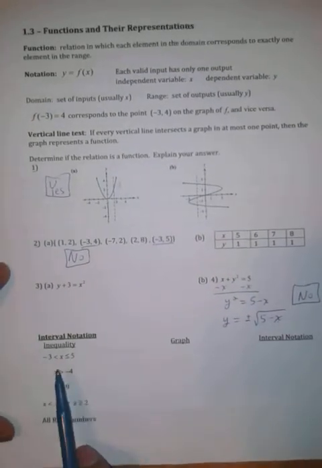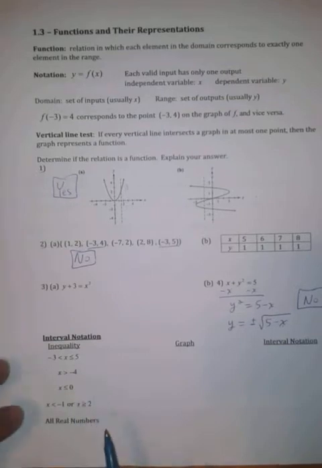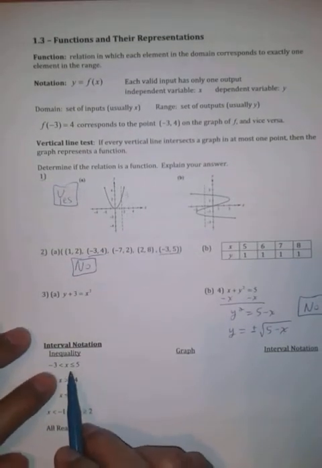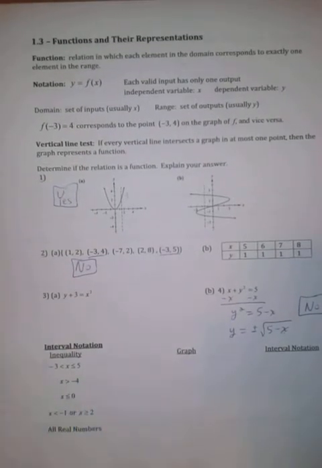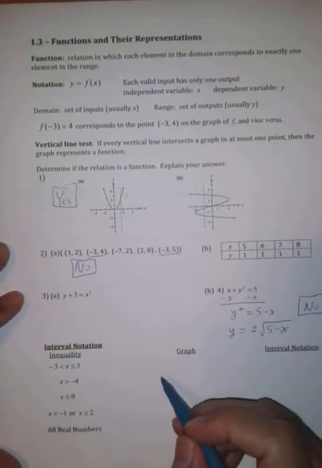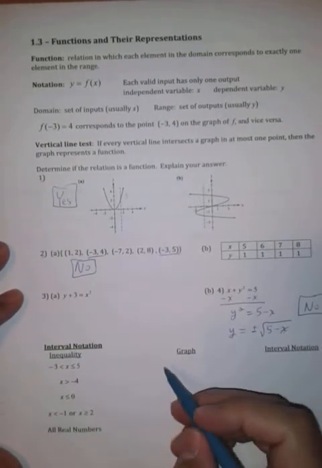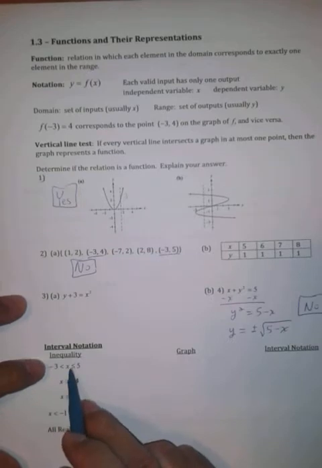All right. Let's go on and look at interval notation. Interval notation is just a way of writing a set of points, but really we use it when we have a segment of the number line that we're including as those numbers that we're talking about. So let's take a look at what that means.